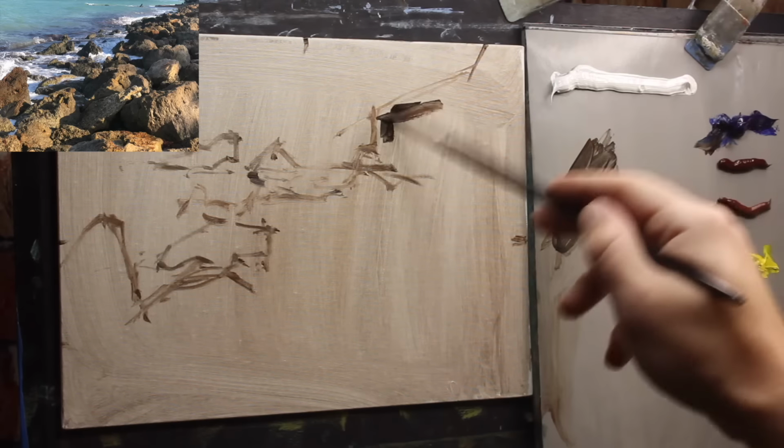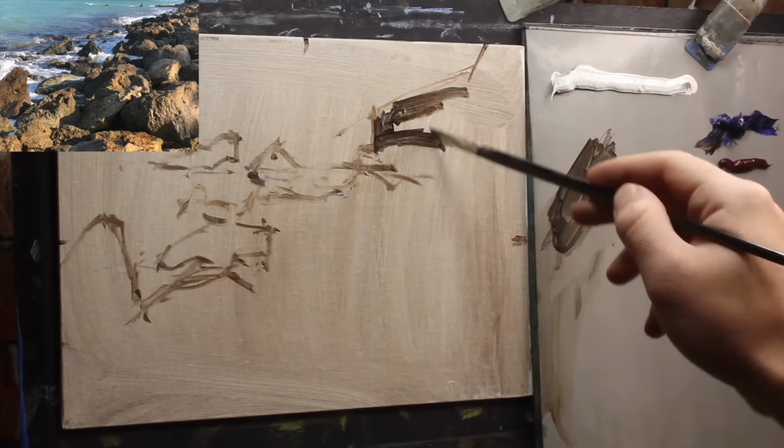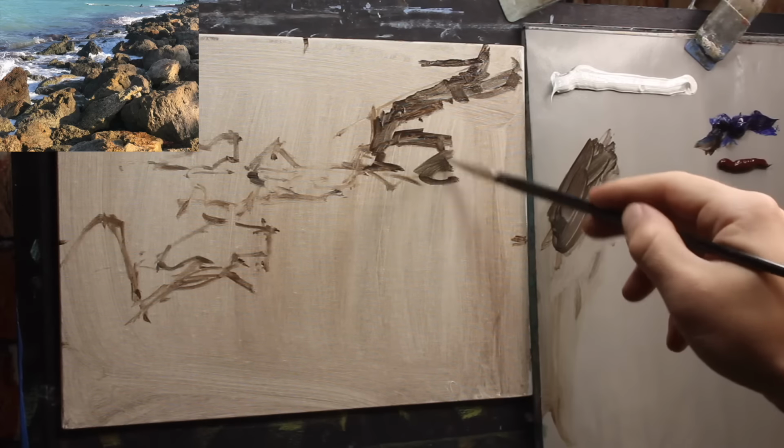All right, and tip number 2 is squint your eyes. Yes, this is going to be the most helpful thing I can ever say to you about painting complex subjects: squint your eyes. It's going to get rid of detail. You're just going to see light and dark. You're not even going to see that much color. And this is what I'm doing here. I'm just seeing the lights and the darks.